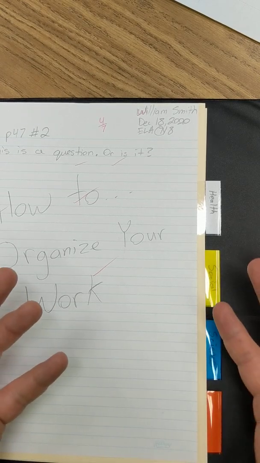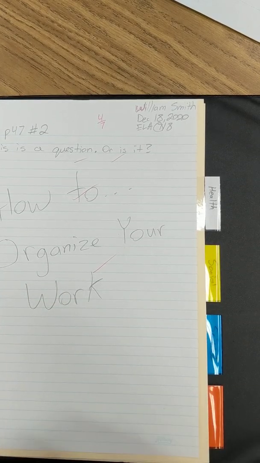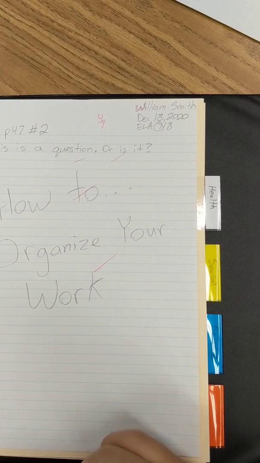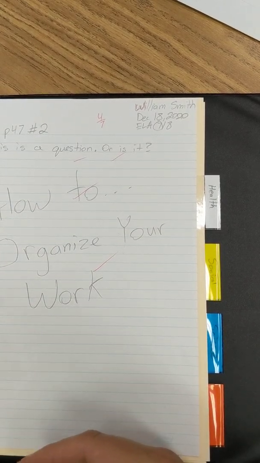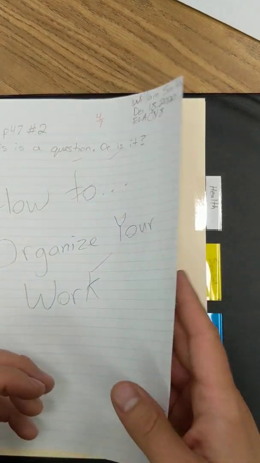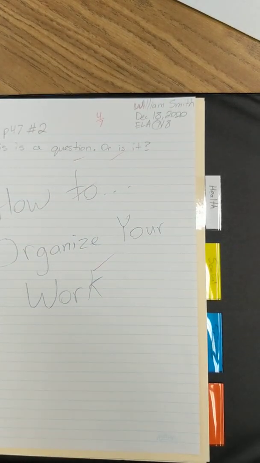Another reason might be that a teacher makes a mistake and forgets to enter your mark into PowerSchool, and later on you go in and find that it says you're missing an assignment. You go into your binder and you find it, and oh, I do have that.